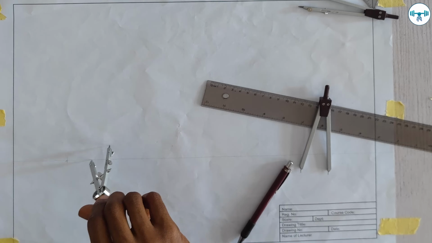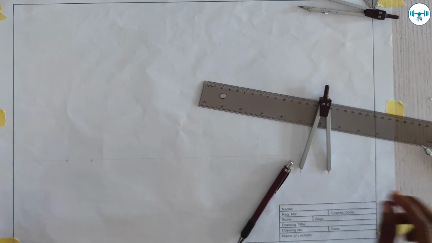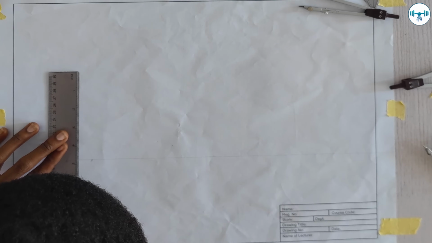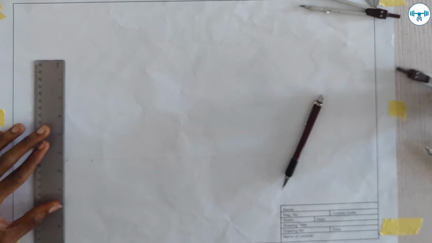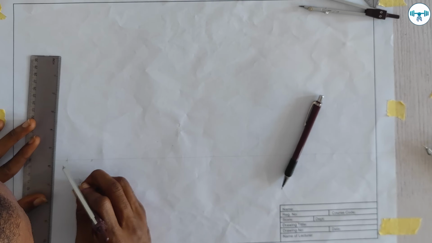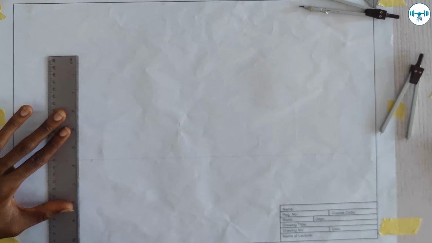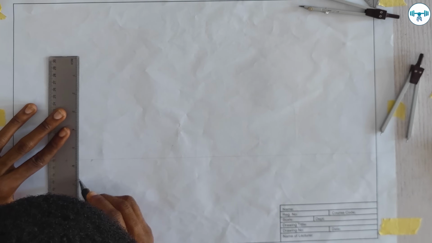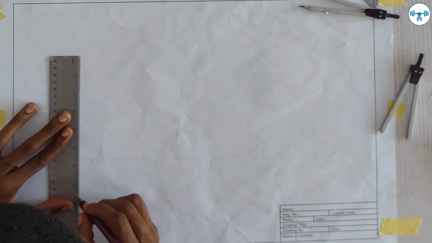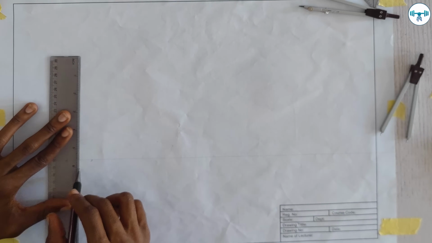Then from point A, we're going to use the same radius AB to draw a circle, and then we are going to draw another circle with center point B. So we draw the first circle with center point A and radius AB, and we draw another circle with center point B and the same radius AB. Now we've drawn the two circles, and these two circles intersect at 2 points. We are going to call those 2 points C and D, and we are going to join them with a straight line. So I'm trying to join the 2 points of intersection of these two circles that I drew.